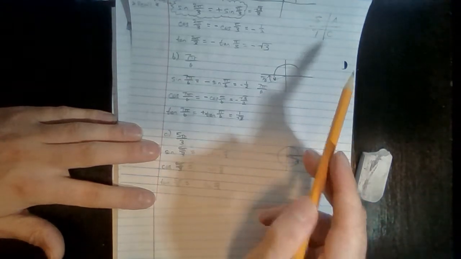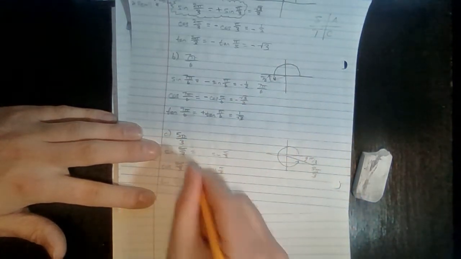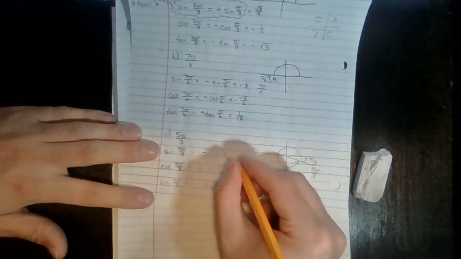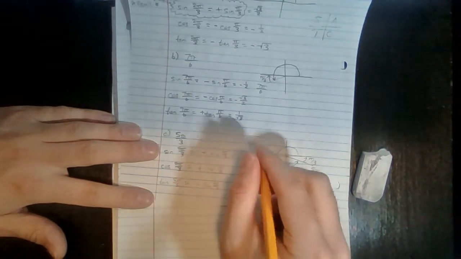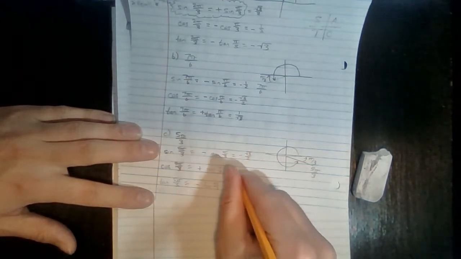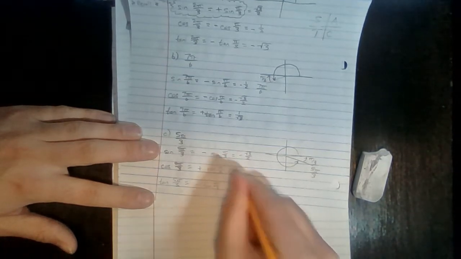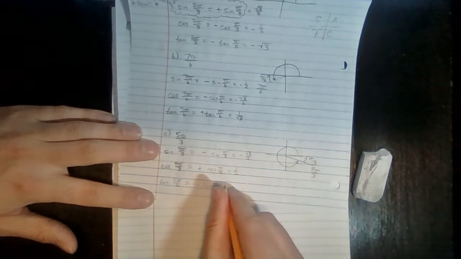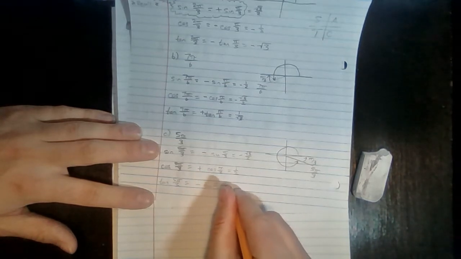The only difference now is this quadrant, we're in the bottom right, that's where cosine was positive, and sine and tan are negative. So we get negative sine pi over 3. Sine pi over 3 was root 3 over 2, so we get a negative root 3 over 2. Positive cosine pi over 3. Cosine pi over 3 was 1 over 2, and it's positive. And then tan pi over 3 was root 3, so this is going to be negative root 3.